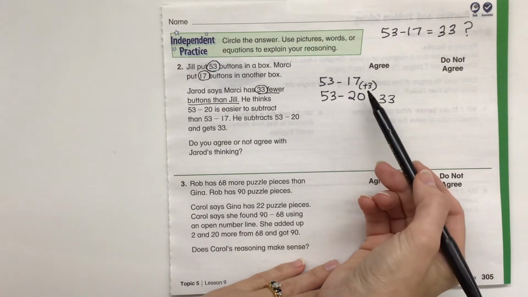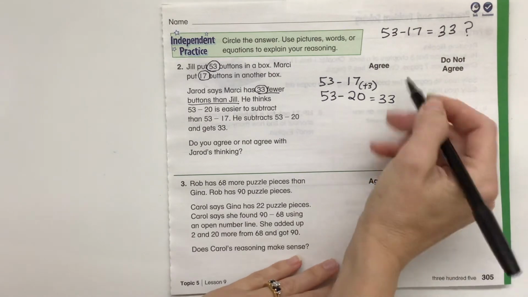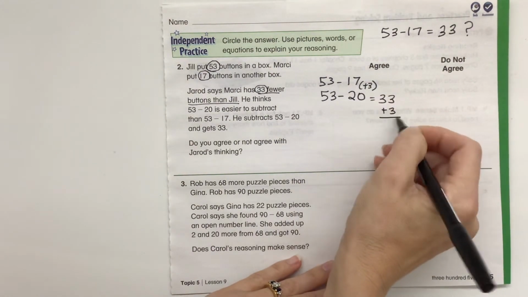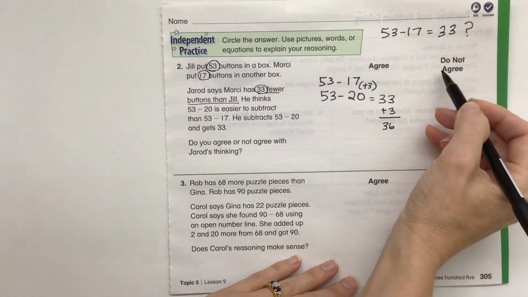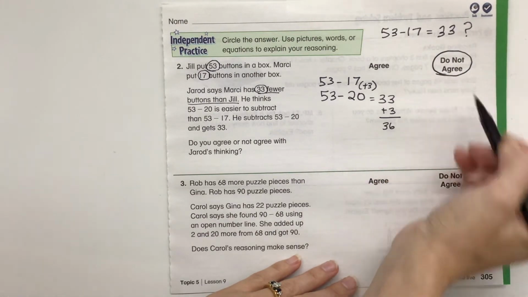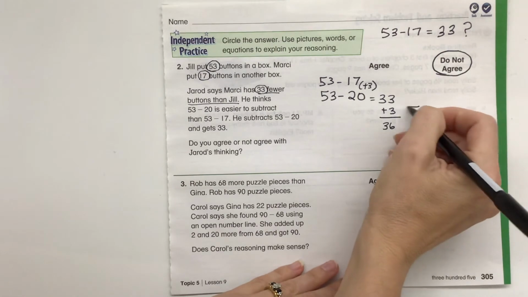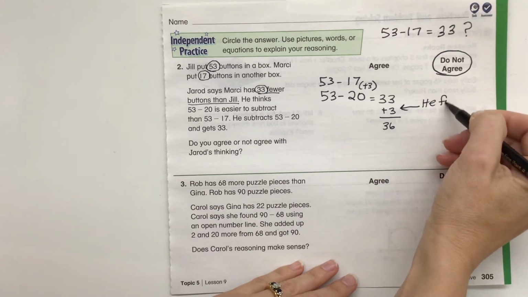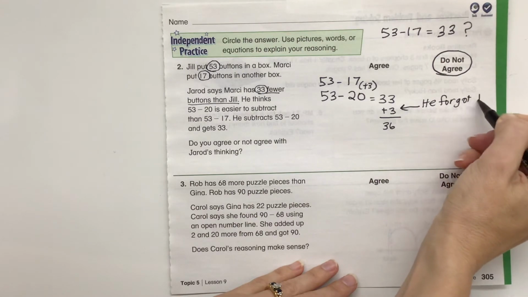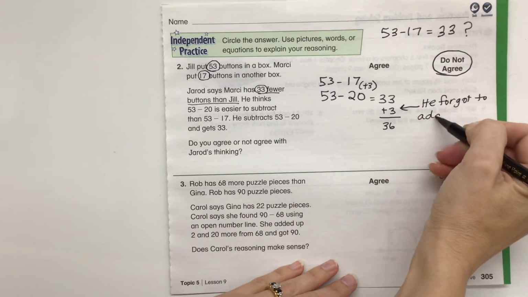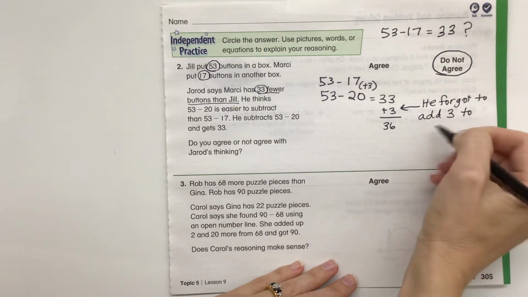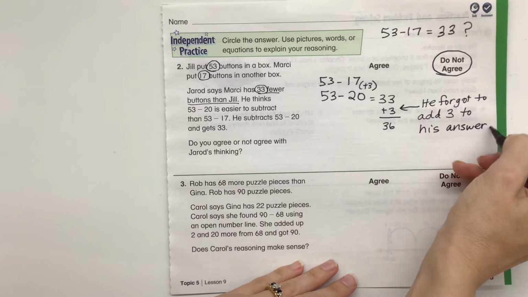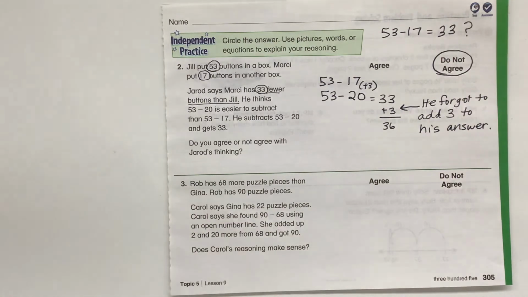I'm going to go ahead and add it at the end, plus 3, because he added 3 here, so we have to add 3 here. It's going to be 36. So I do not agree. Okay? I'm going to say he forgot to add 3 to his answer. Because whatever you do to one side, you've got to do to the other side.